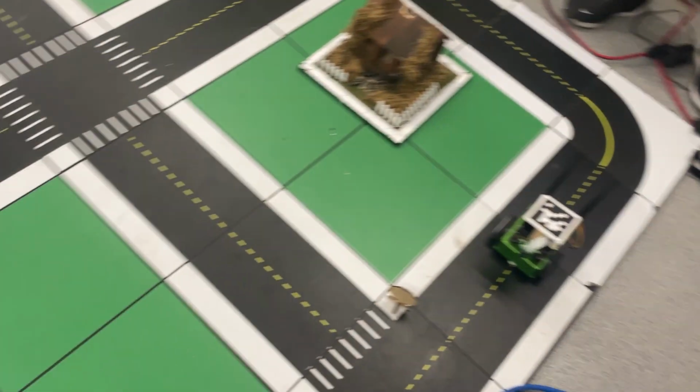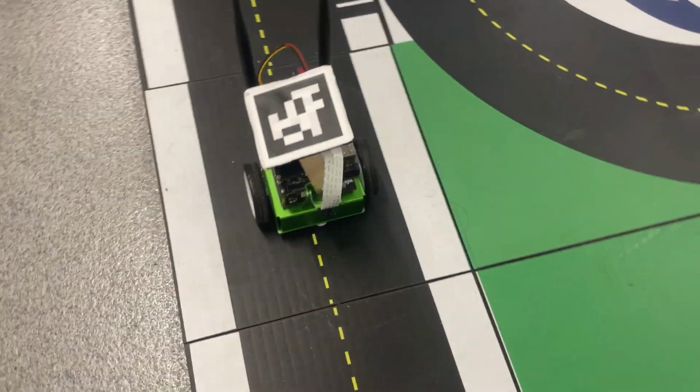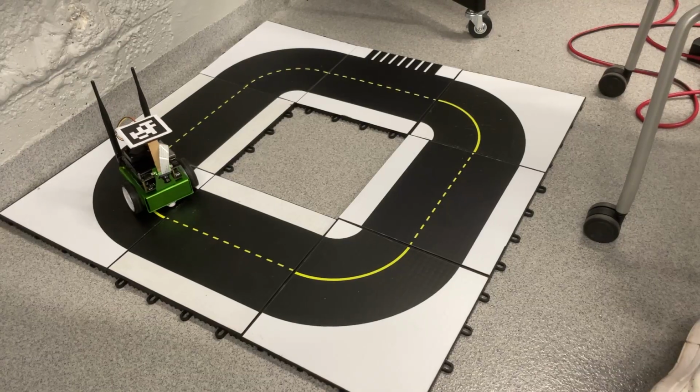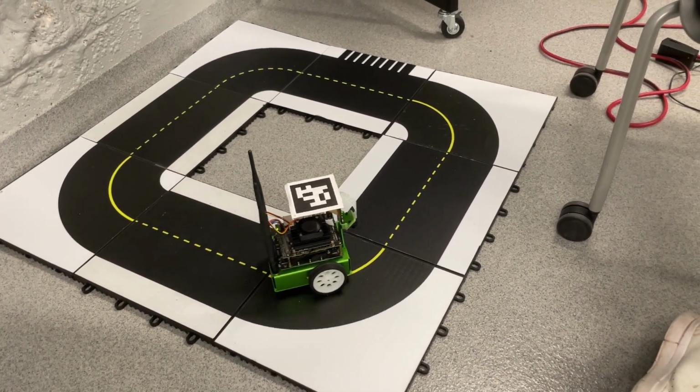The JetBot then begins moving using path following. This consists of the robot receiving the image from its camera and identifying the yellow line on the road using HSV values that filter out everything except the yellow line. The JetBot can track the yellow line and make adjustments using a PD controller.